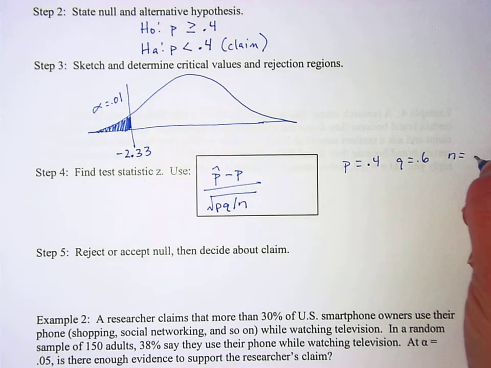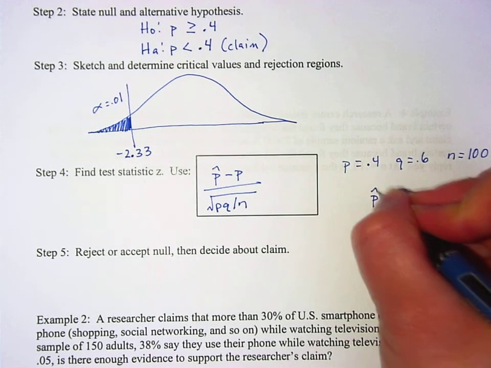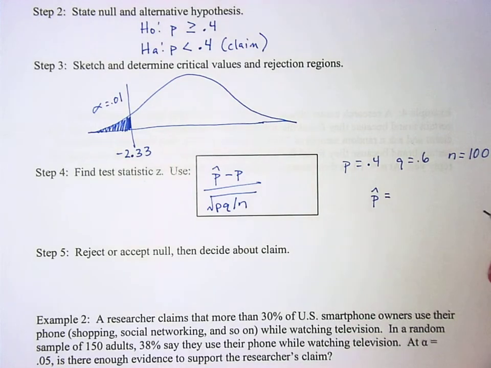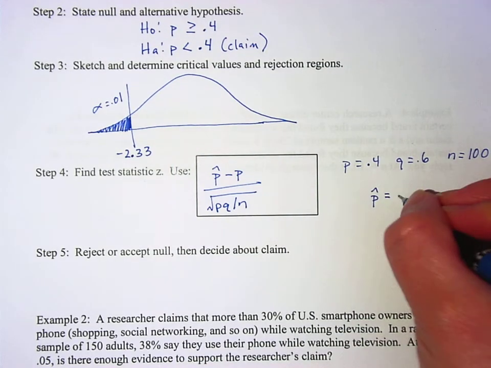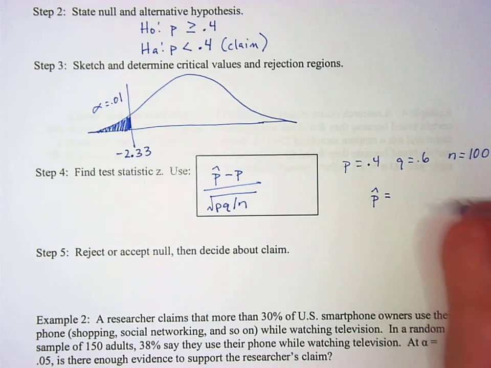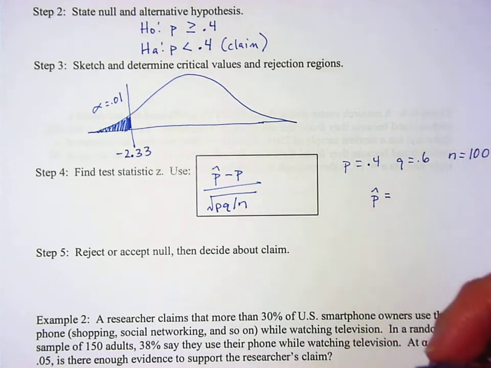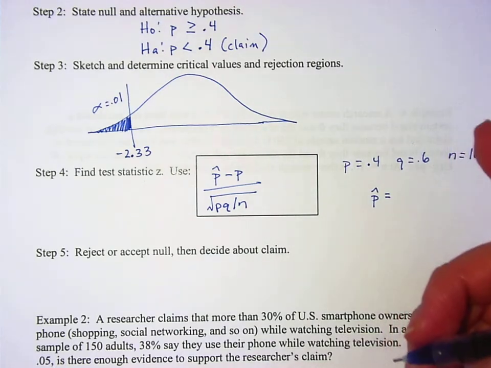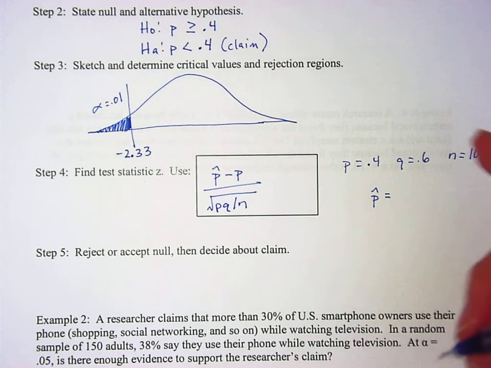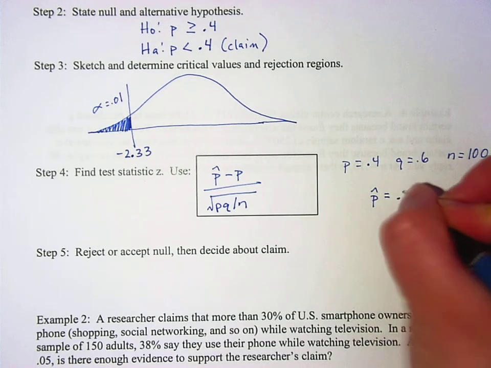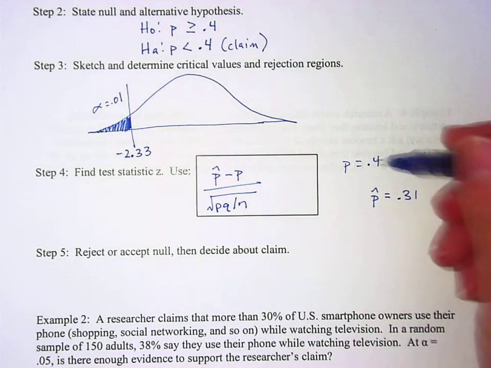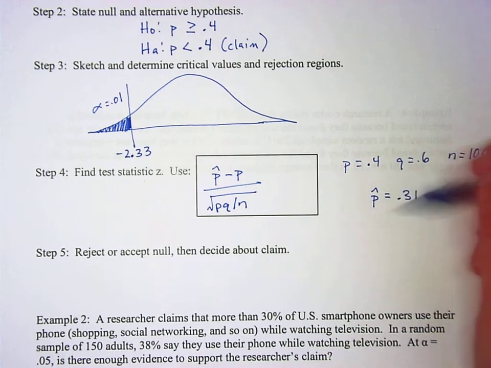Sample size? Yeah, how about p hat? 0.4, right? Nope. p hat is your sample statistic, so it's exactly what happened in your study. So when they actually did the study, what number did they get? 0.31. So p is like the prediction with q, and p hat is actually what happened.